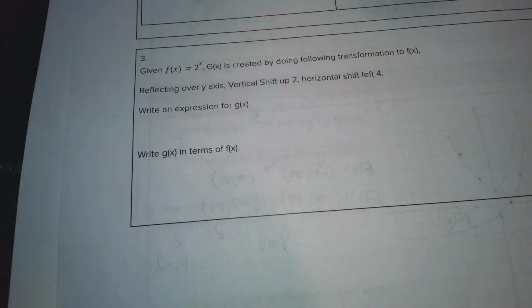Find the exact solutions. You guys can do this. This is something that uses prior knowledge, right? This is new, right? Let's talk about this. Given f of x equals 2 to the power of x, g of x is created by doing the following transformations: reflecting over the y-axis, shifting, and so on. Write an equation for g of x. Let's do that. Write an expression.